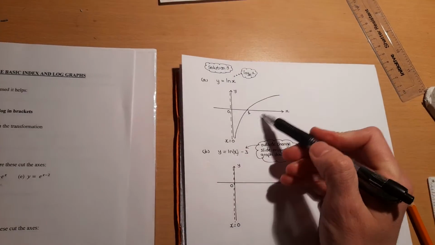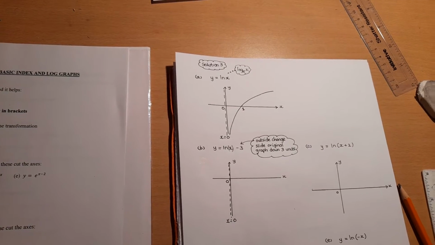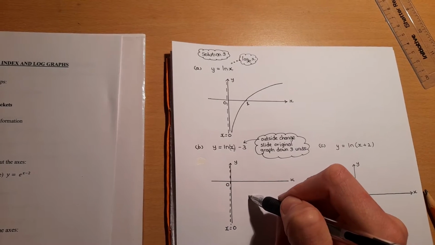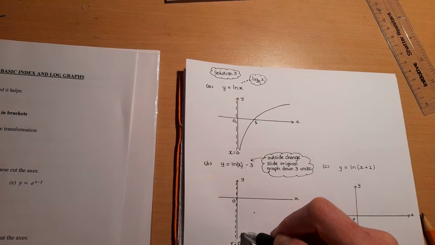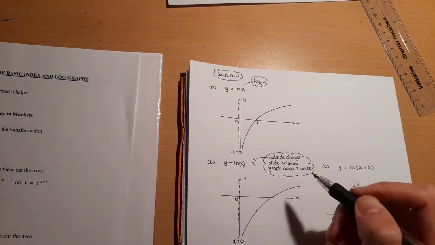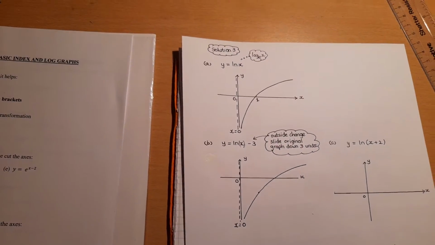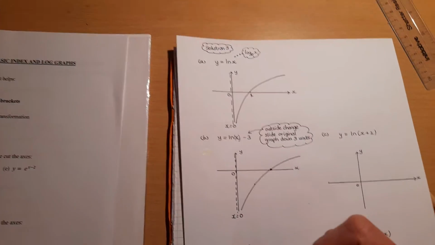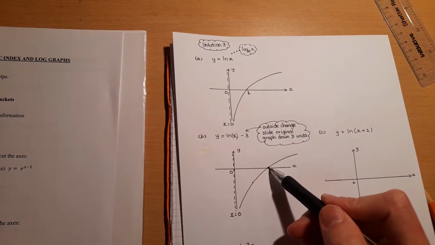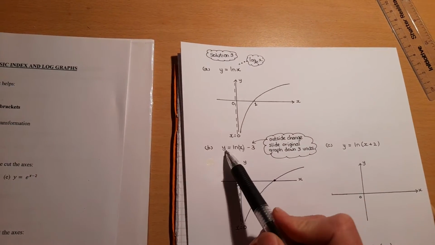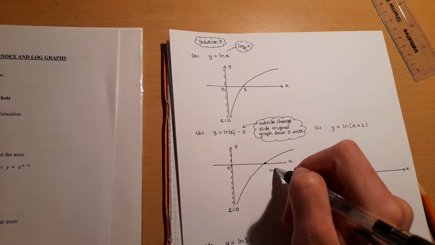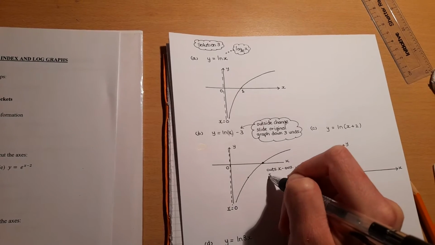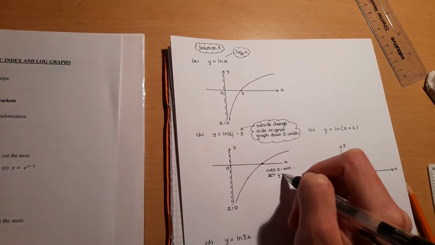So the graph's going to cut the x-axis at a larger x value than before. So it's going to look something like that. Now, it's always a good idea to work out where it cuts the x-axis or the y-axis. So to get where it cuts the x-axis, we're going to replace y with 0. So, cuts x-axis, set y equal to 0.